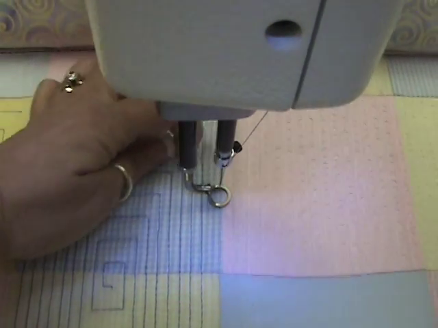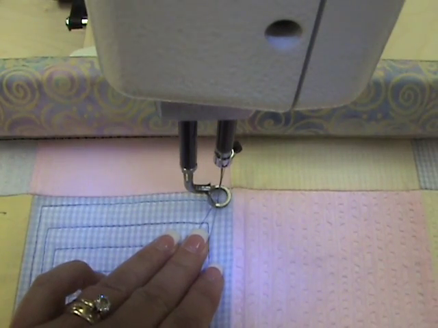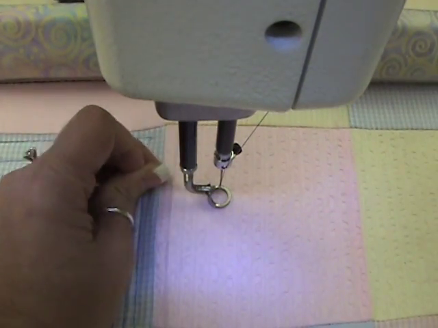Now let's pull our bobbin thread up. So we're going to slide the machine out of the way, hold the top thread, do needle up, down, pull the machine away, which will pull that bobbin thread up, and we'll clip those.